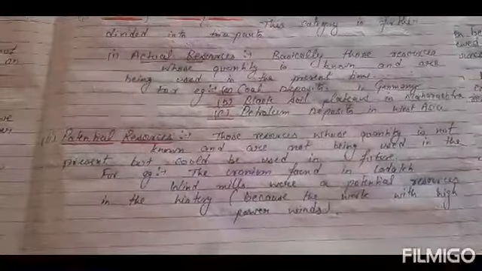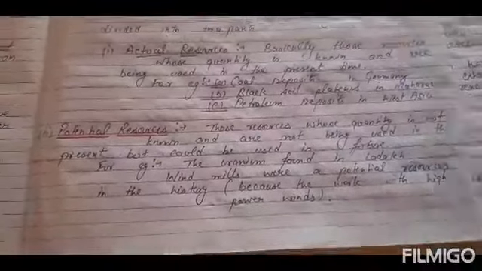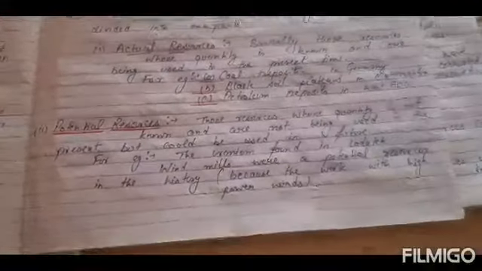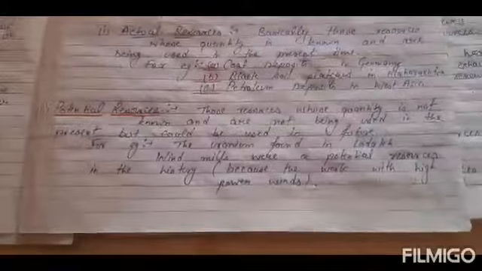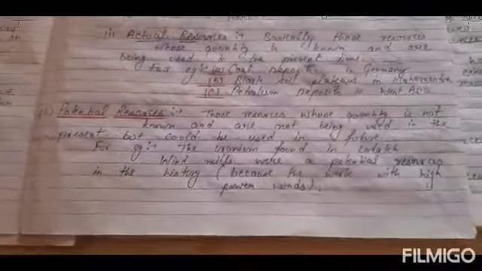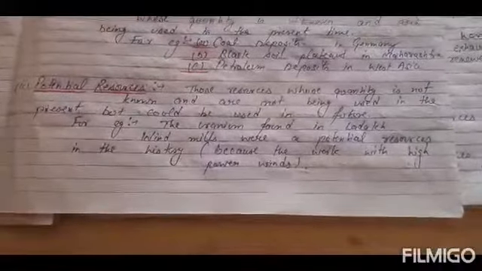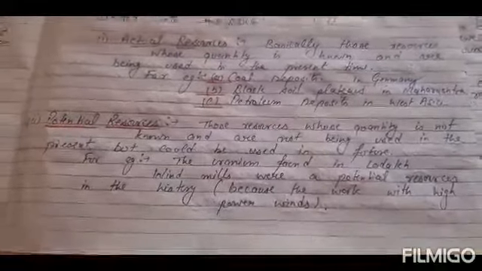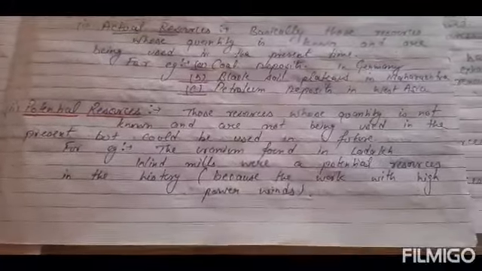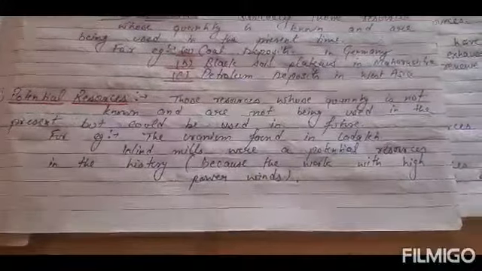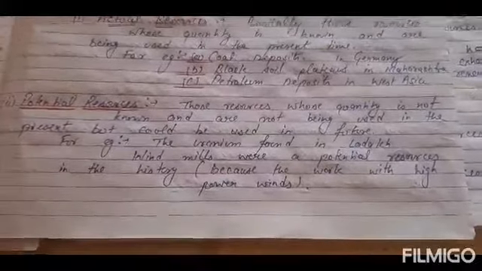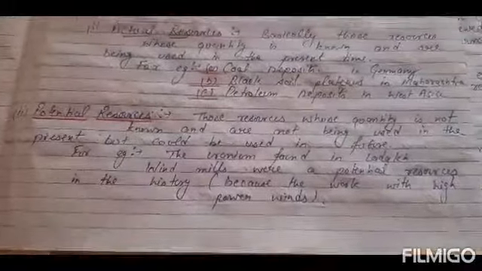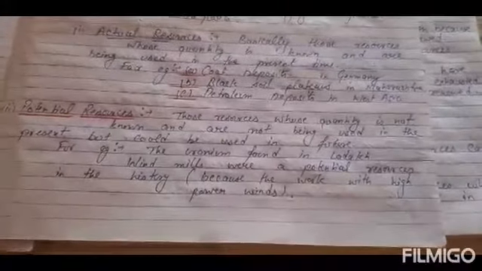example LPG. Now talking about potential resources, those resources whose quantity is not known and are not being used in the present but could be used in future. Here it says that resources which are not being used at present and whose quantity is also not known to us, but they could be an essential resource in the future because we are using resources at a very fast pace. So there could be a time when all the current resources which are available could be exhausted. So after they are exhausted, there are some resources which we can use to perform our tasks.